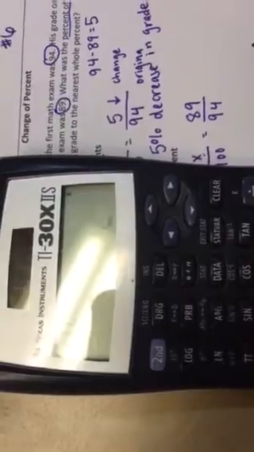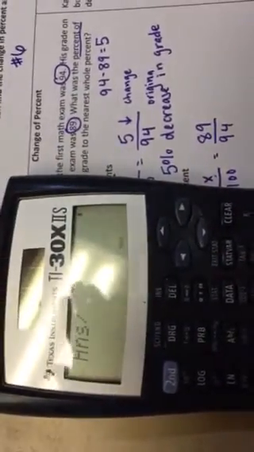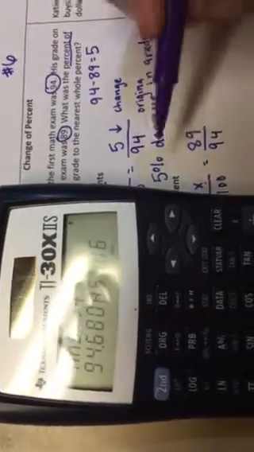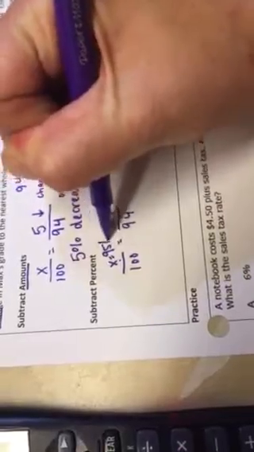So I need to cross multiply and divide: 100 times 89 divided by 94. I would round it to 95%.